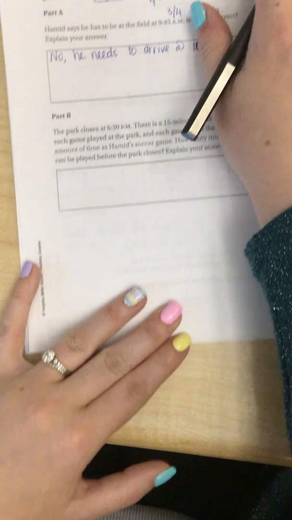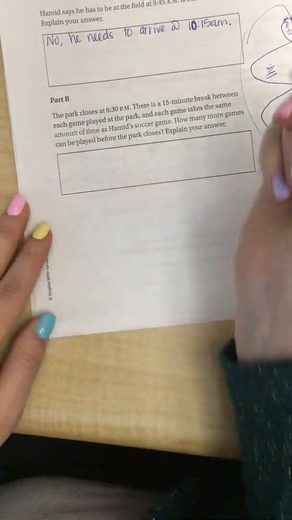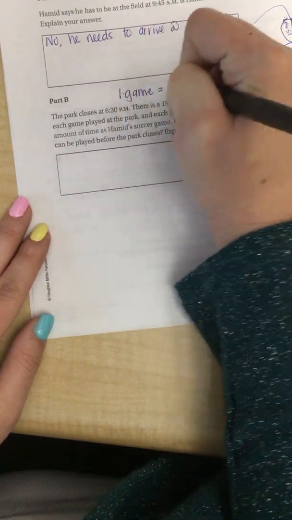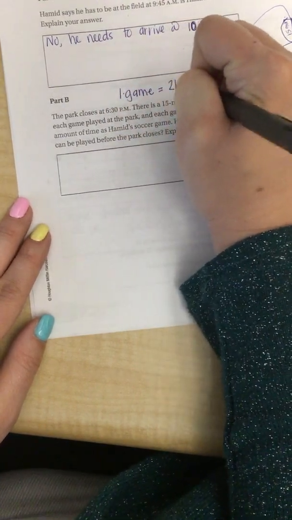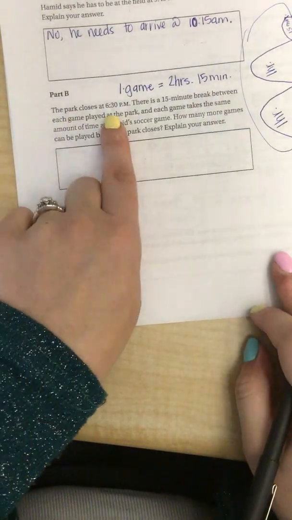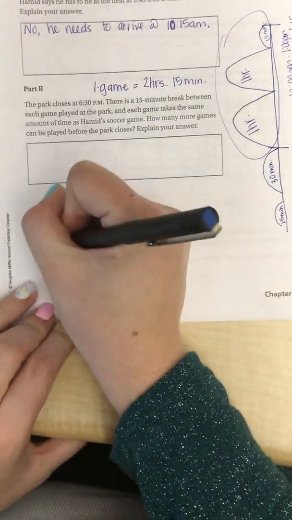So I'm going to make a little note for myself. One game equals 2 hours and 15 minutes. The park closes at 6:30, and we want to know how many more games. So from 1:15 to 6:30, we want to know how many games we can fit in.